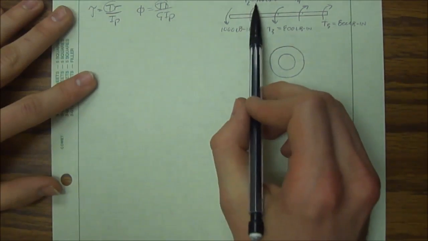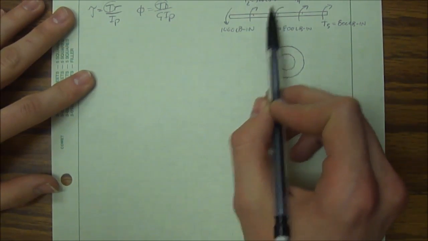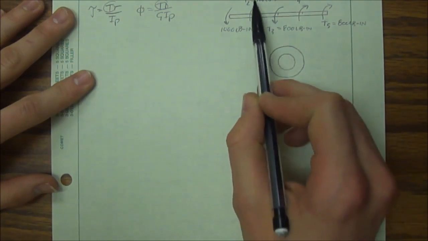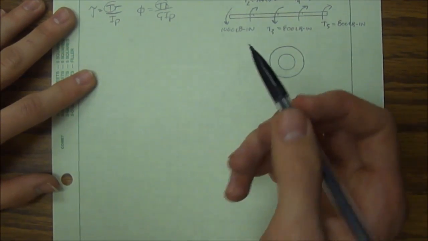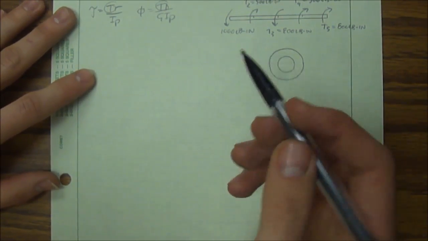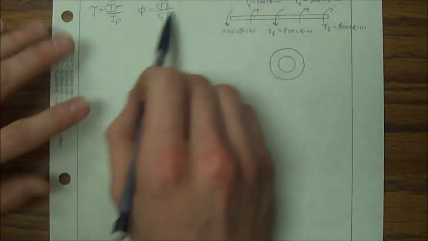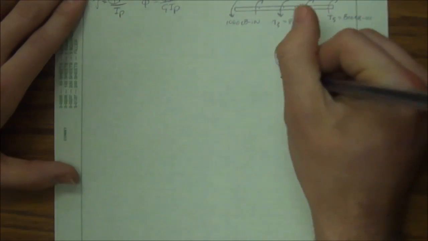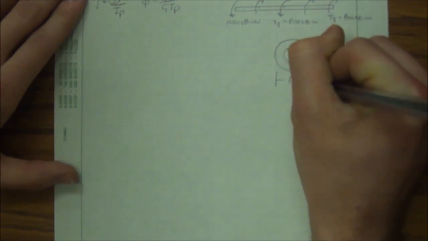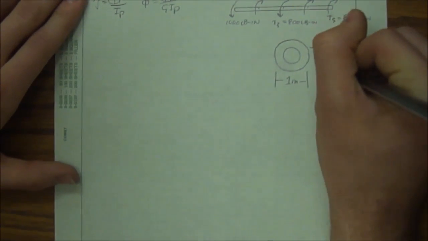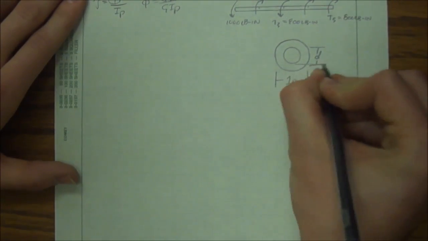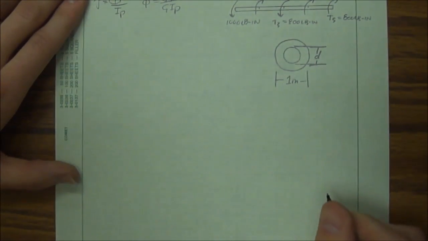So am I going to be plugging this 500 poundage for this section, or a combination of these two? No, we have to calculate the internal torque every time that we are plugging into these two equations. Alright, we know the outside diameter. This is 1 inch, and we're trying to find the inside diameter. Alright, we don't know that.